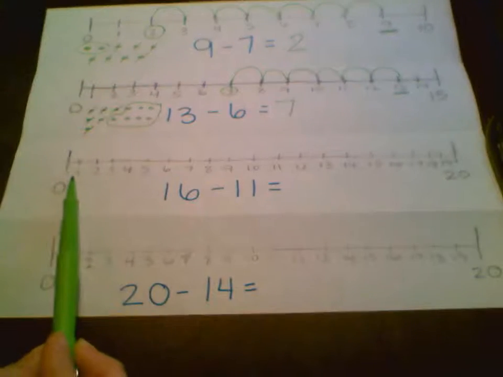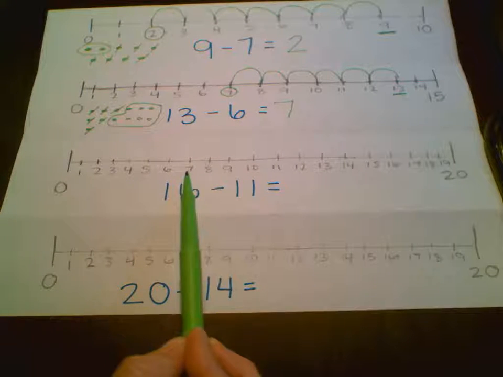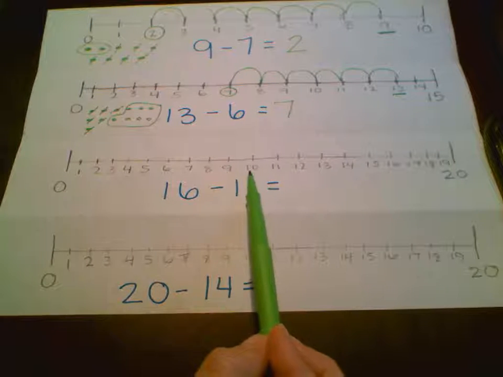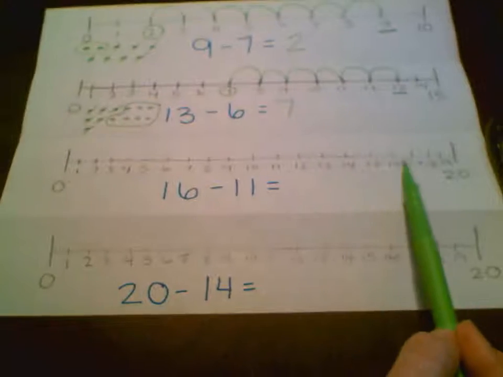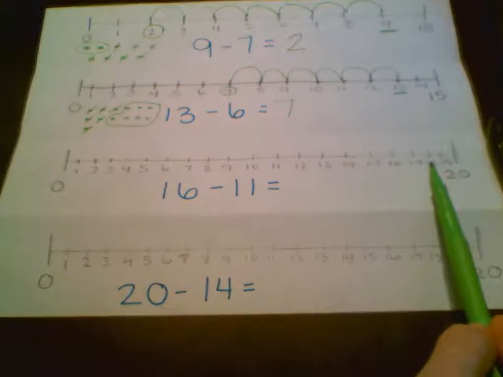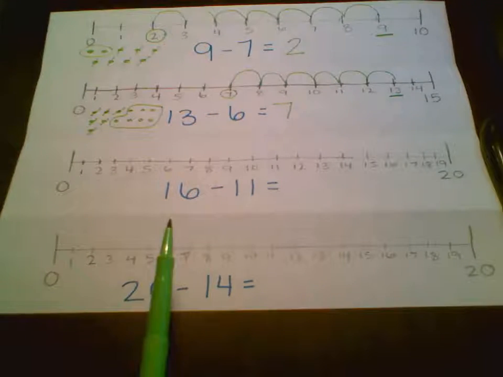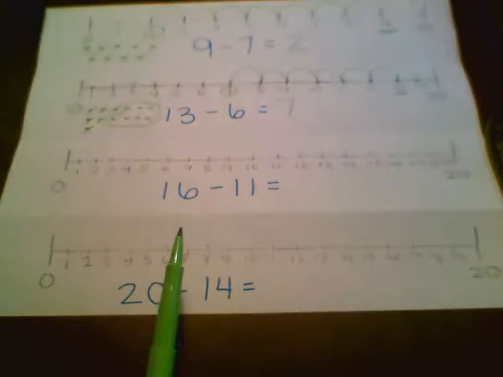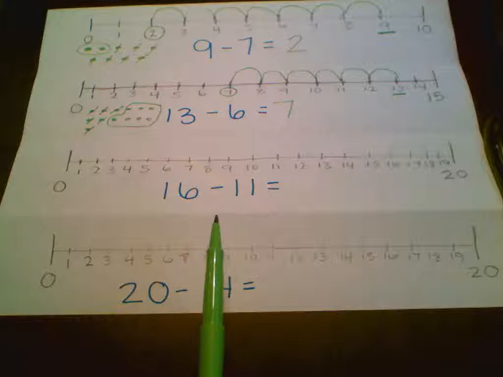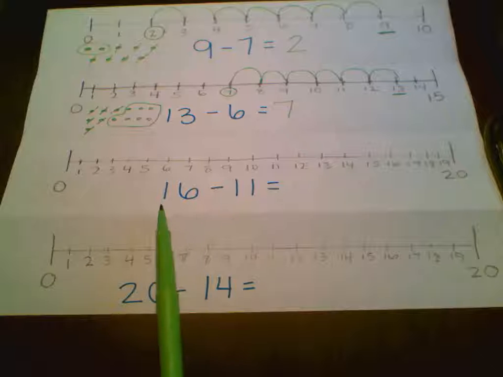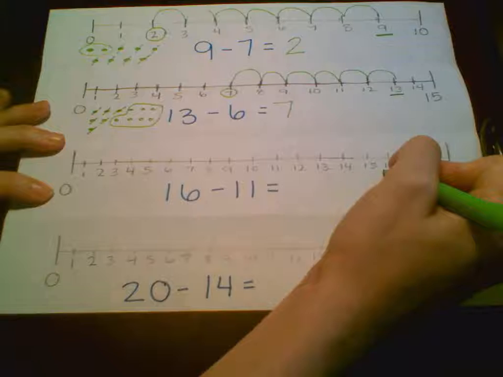0, 1, 2, 3, 4, 5, 6, 7, 8, 9, 10, 11, 12, 13, 14, 15, 16, 17, 18, 19, 20. All right, so for this problem, where will I start? What number on the number line am I going to start at? 16, good, because my problem is 16 minus 11. So I'm going to find the number 16 on my number line.